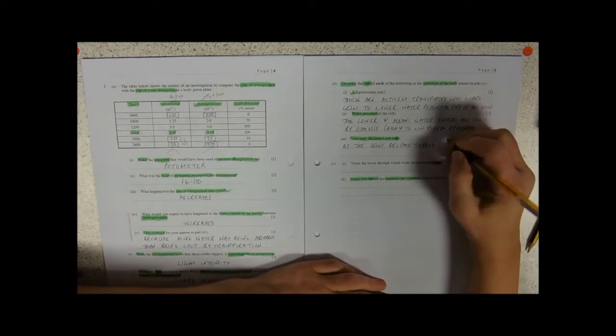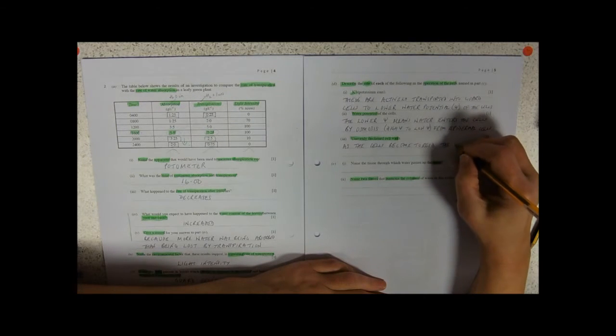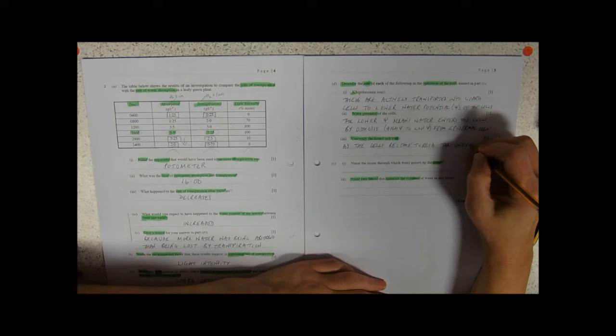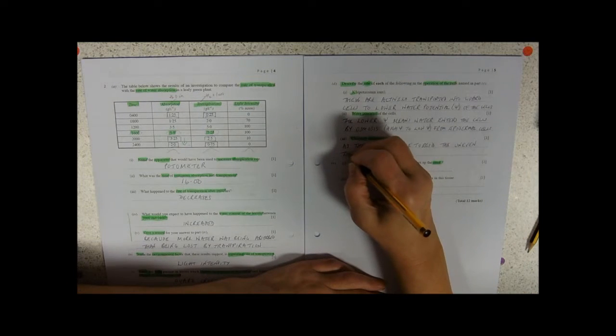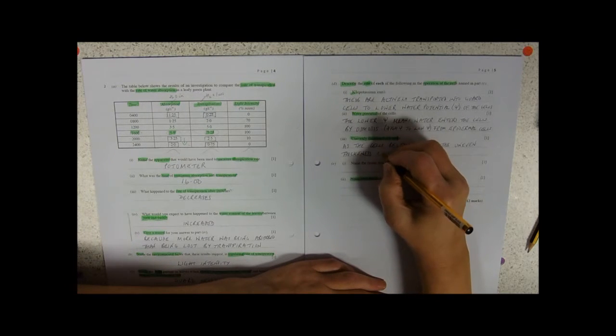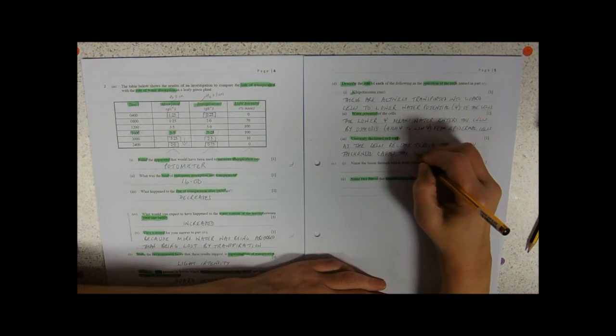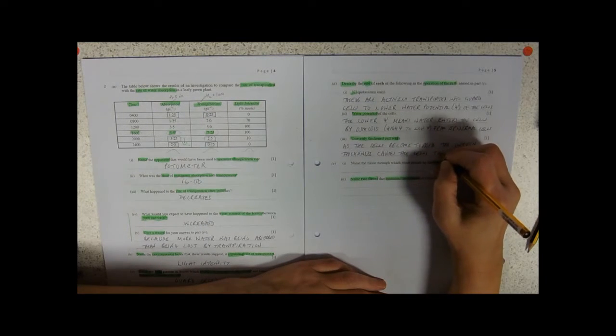So as the cells become turgid, the uneven thickness causes cells to bend.